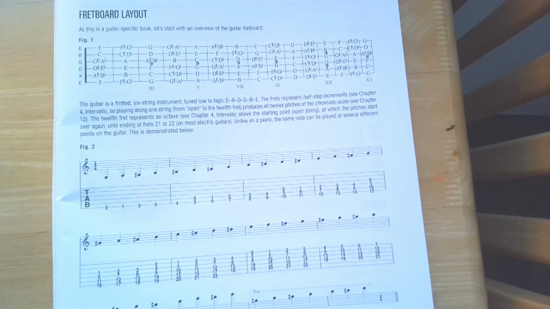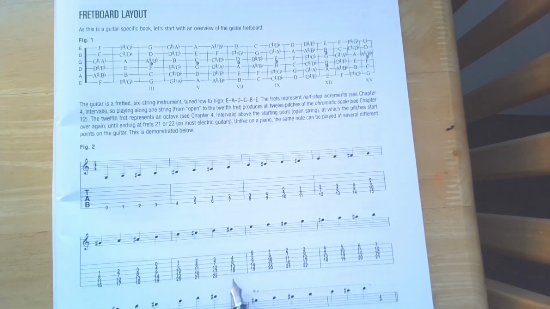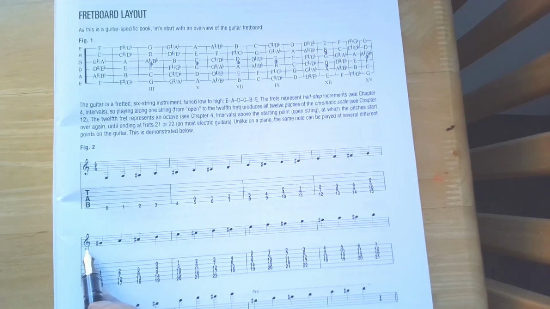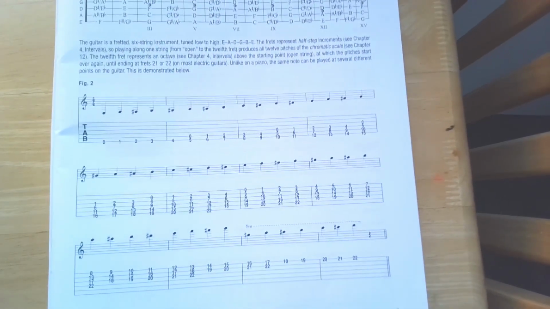All right. So these notes and these scales exist on the guitar, but they are easily depicted. The scale is easily depicted in a treble clef, whereas tablature will tell you how to play something, but a staff will tell you what notes you are playing. Okay? So each one of these has its purpose.